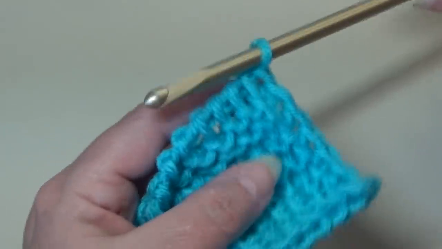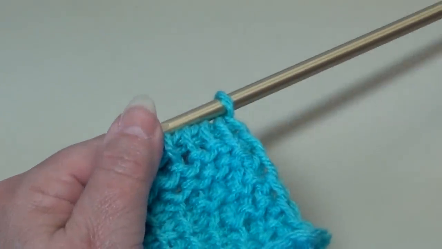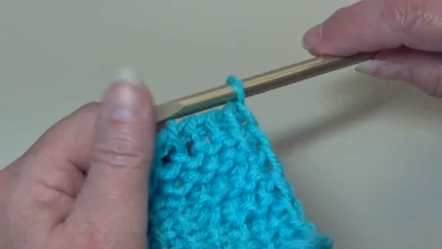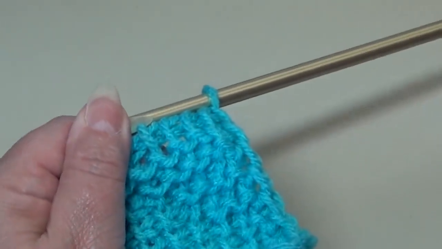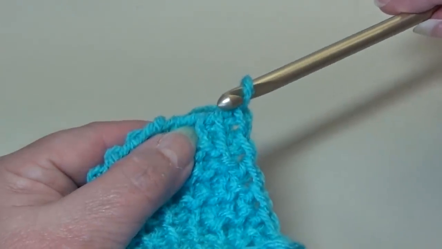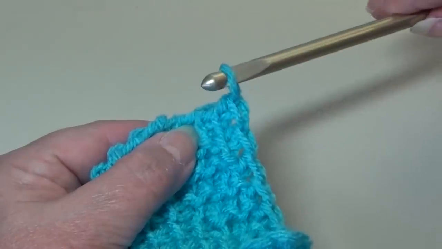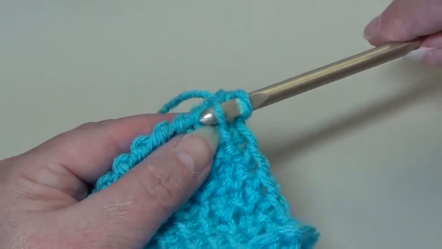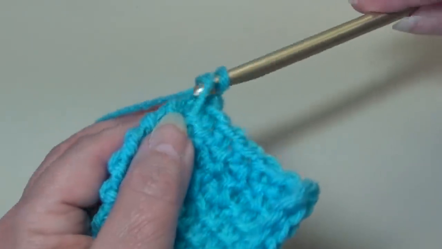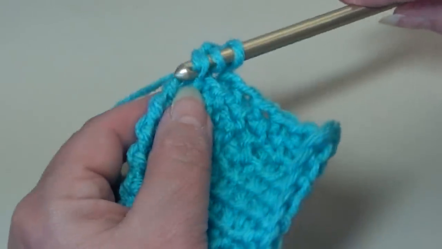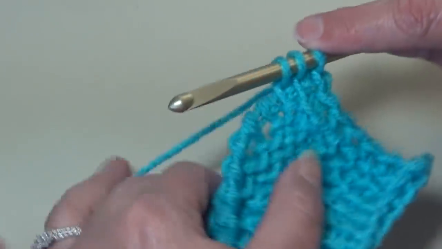We're ready to start row 9. Now row 8, we started with 1 regular simple stitch. So row 9, we're going to start and work 2 simple stitches. We're going to work 1 simple stitch in each of the next 2 vertical bars. Insert your hook into the next vertical bar and work a simple stitch. That's 1. Insert into the next stitch, work a simple stitch, and that's 2.